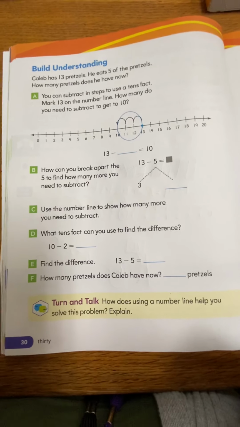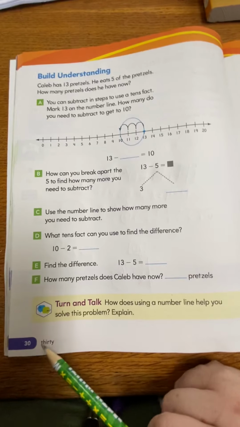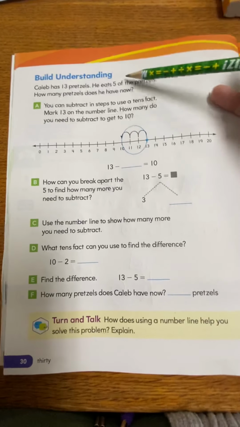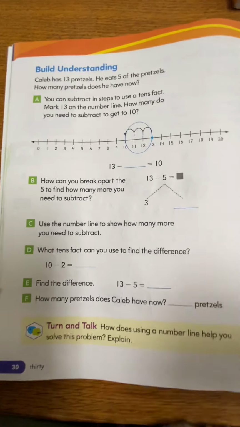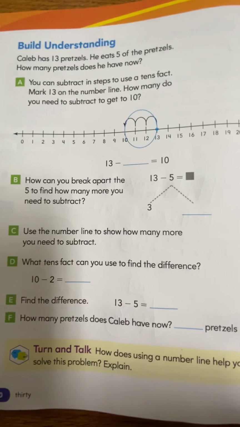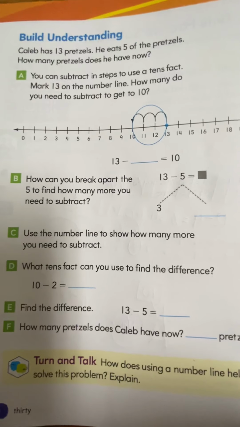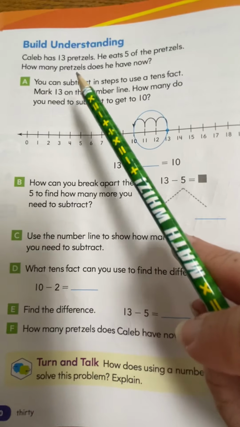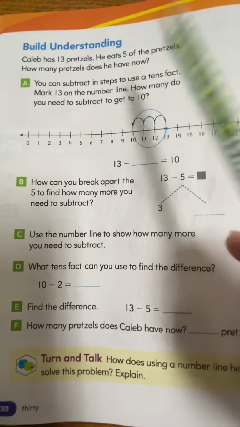Into Math textbook, page 30. We're going to read the top. Build understanding. Caleb has 13 pretzels. He eats 5 of the pretzels. How many pretzels does he have now?